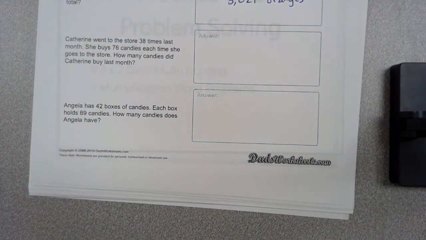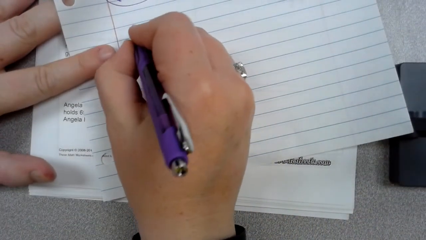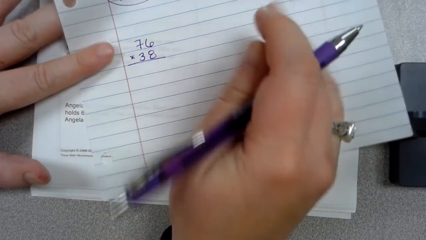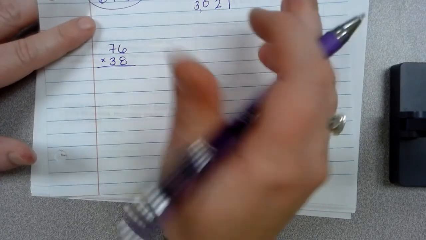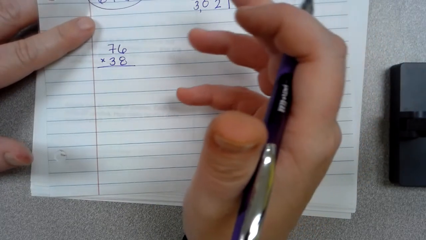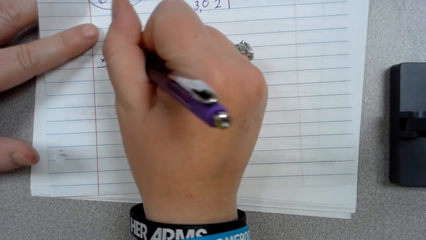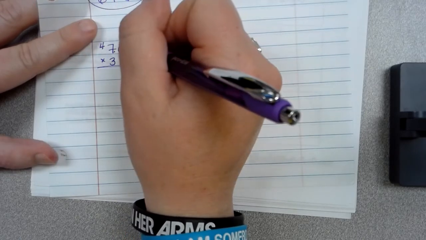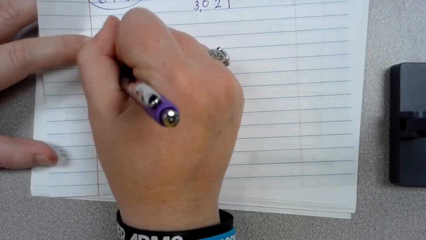All right, Catherine went to the store 38 times last month. She buys 76 candies each time she goes to the store. How many candies did Catherine buy last month? Too many pieces of candy. Okay, so she bought 76 pieces of candy every time she went to the store, and she went to the store 38 times. So we have to figure out how much candy she bought. So 8 times 6 is 48. 8 times 7 is 56, plus 4 is 60.